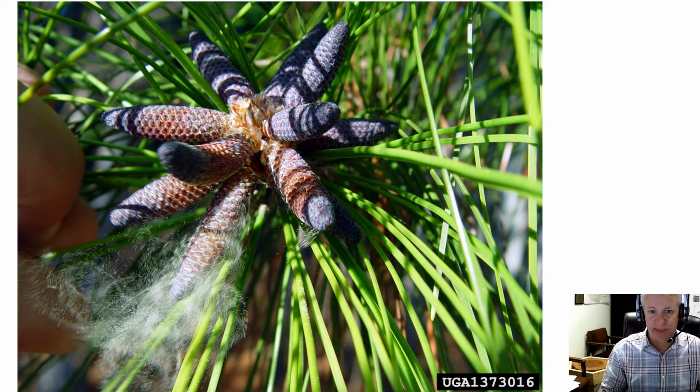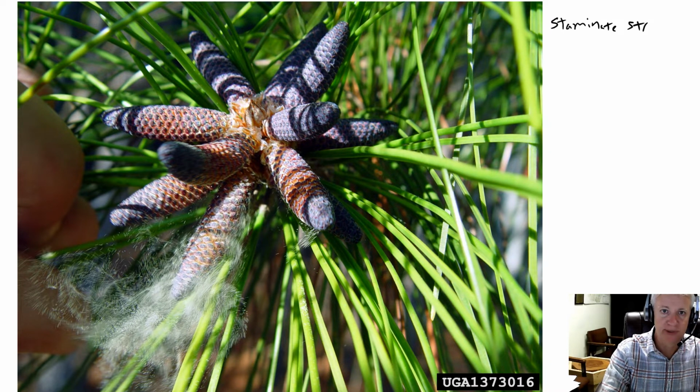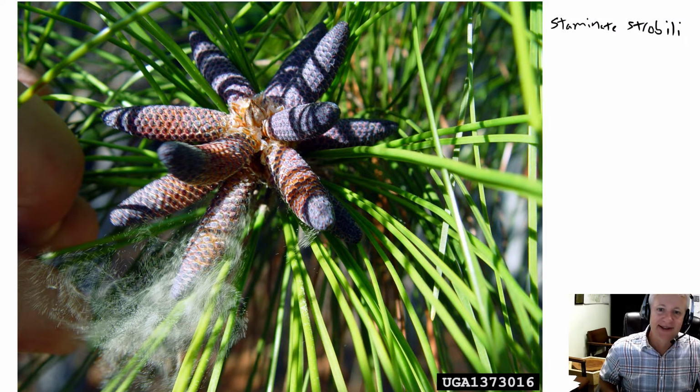Male reproductive parts on conifers or pines are staminate strobili, or strobilus for singular, sometimes called pollen cones colloquially. These are the male reproductive structures. Really nice photo there from the UGA database showing the pollen being shed from those cones.